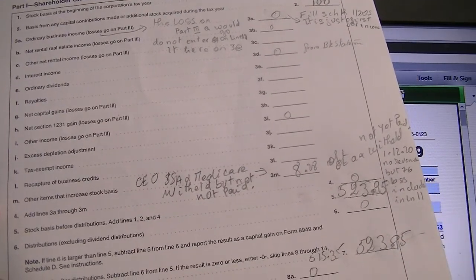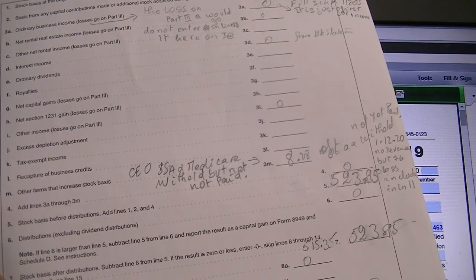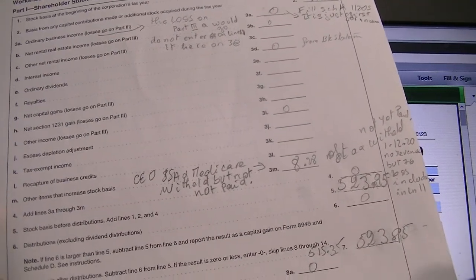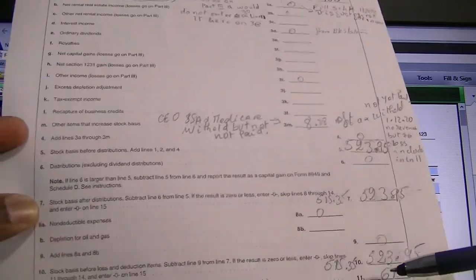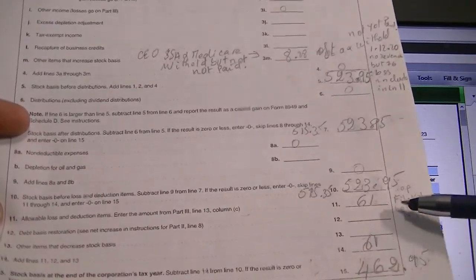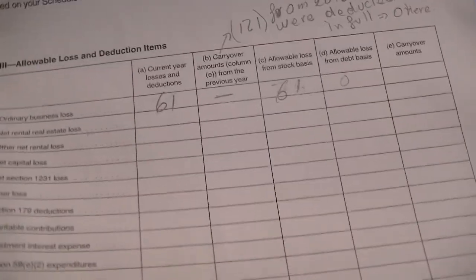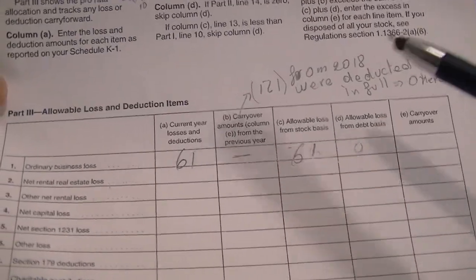And everything will flow all the way to here where we have allowable loss and deductions. So there you will go to part 3 to fill it up, and that part 3 is here, and that's pretty much it.